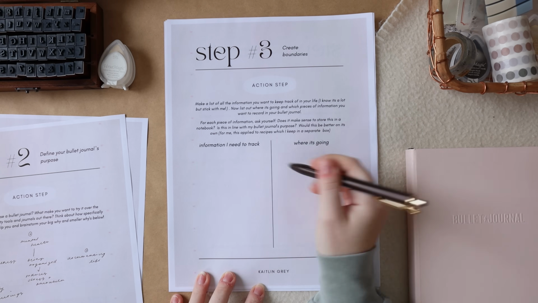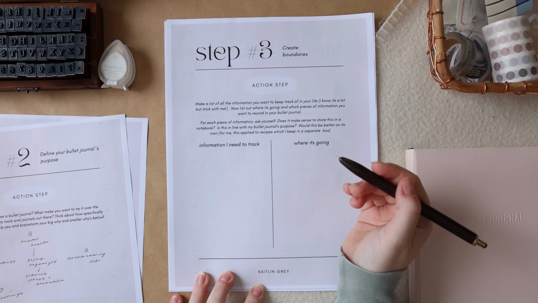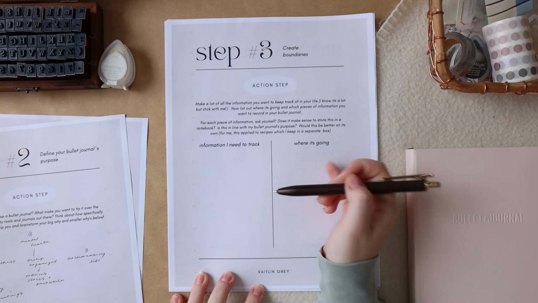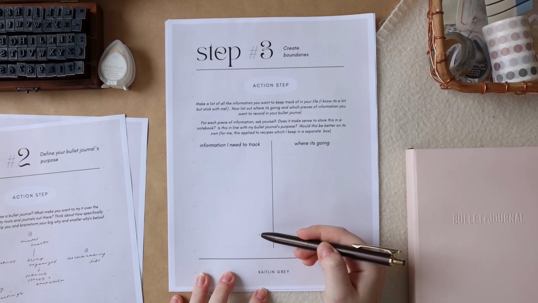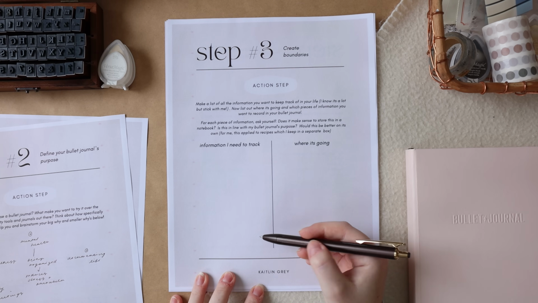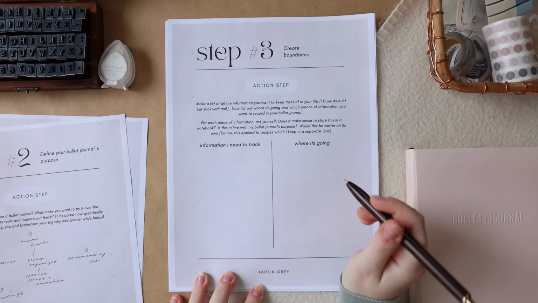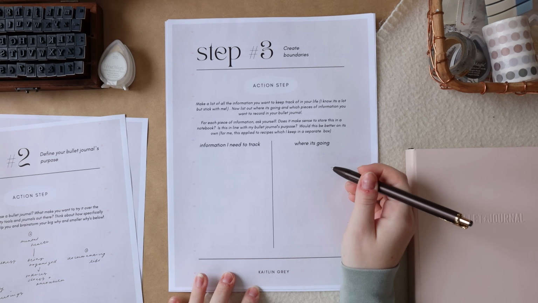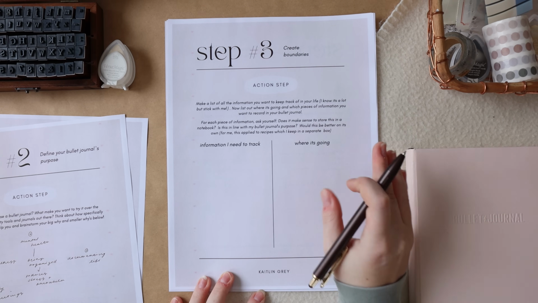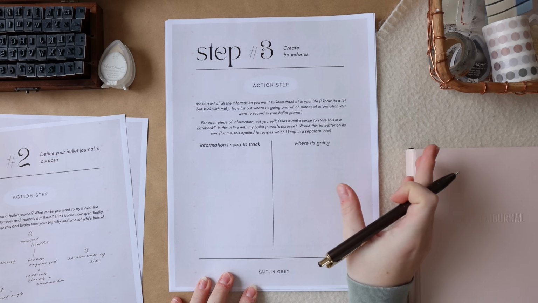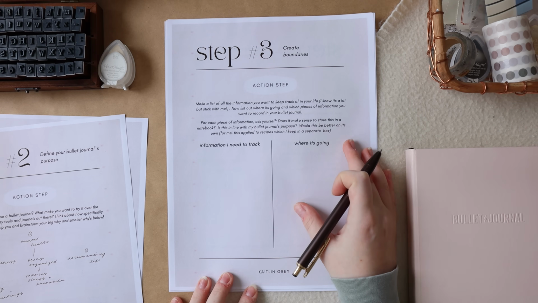So for this step, I do a really simple exercise. I make a table and I write down information that I need to track in my life. I don't make a fully comprehensive list, but I just try to get all the key ones. And then over here, I write down where all the information is going. So whether that's my bullet journal, or maybe my digital calendar, or any other tool that I have that stores information.